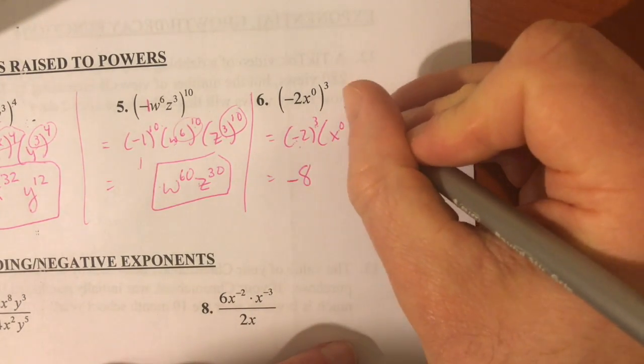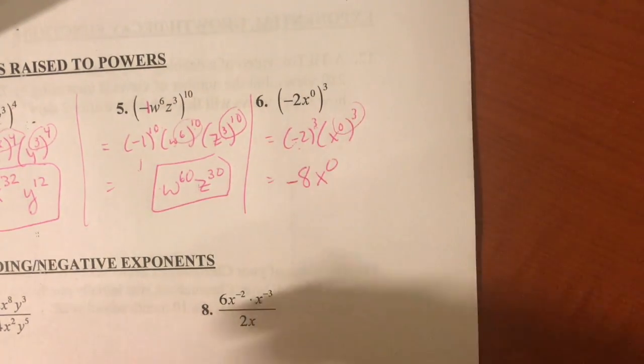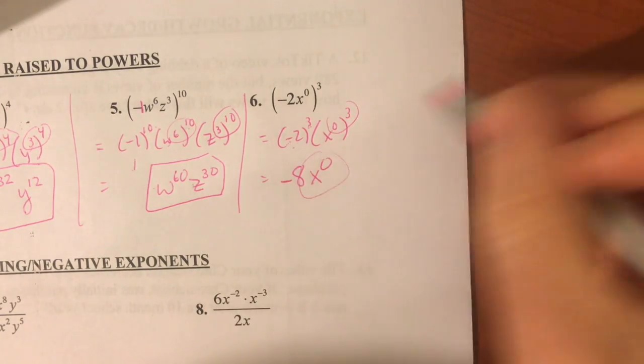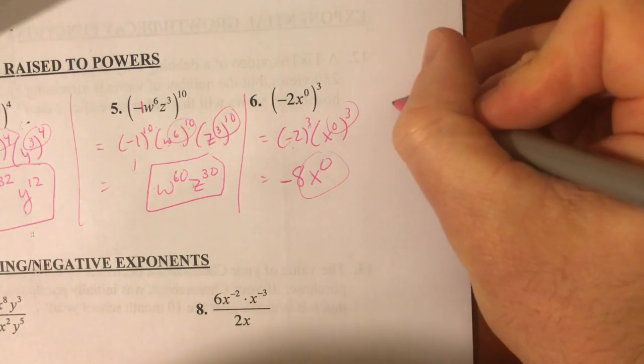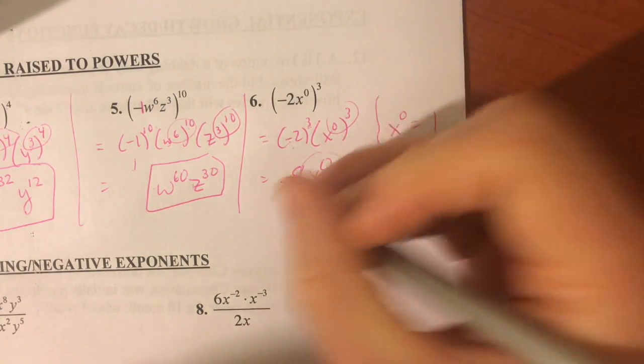Now x to the 0 to the third, if you strictly use this rule of the multiplying, then you get x to the 0. But what you should know is we don't leave that in a final answer. What is anything to the 0 except 0? X to the 0 is equal to 1, you might recall.